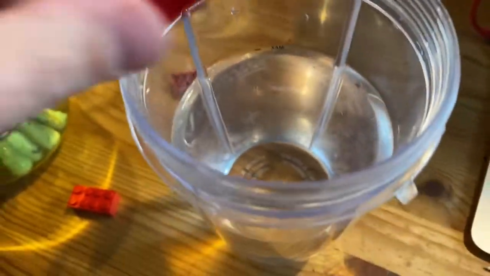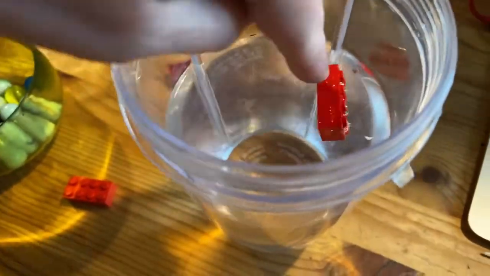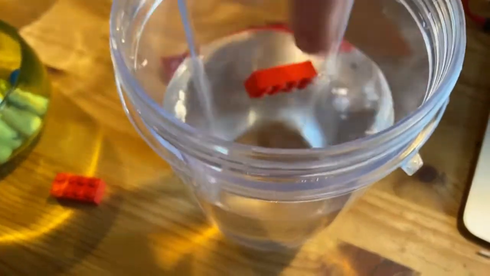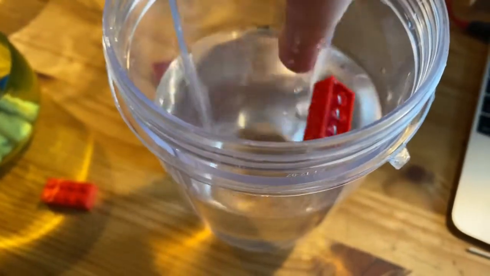Can you do it? Some people had Lego bricks that just did sink, but most of them won't. If you put a Lego brick in water, you can shake it around, you can turn it upside down, you can't get it to sink, except you can. There is a way, but how? So this is a really good introduction to our lesson on density.